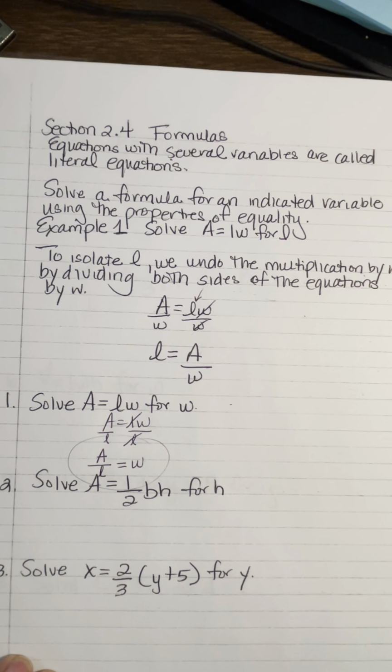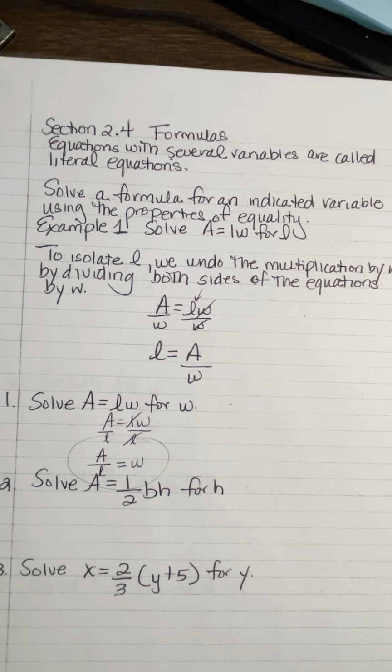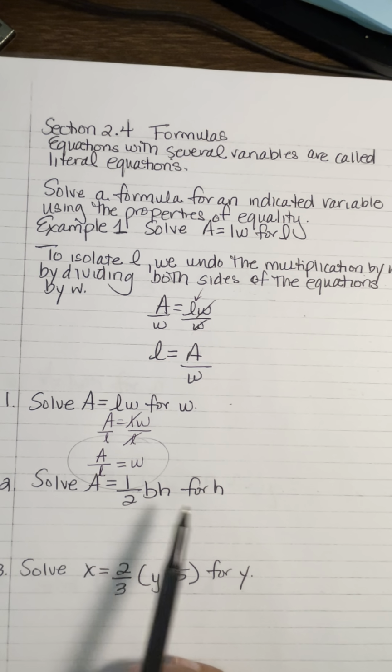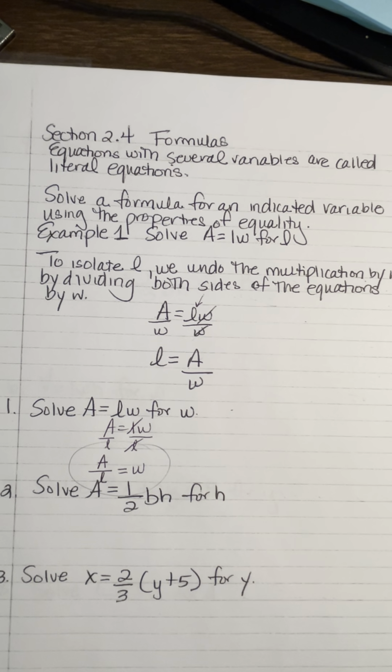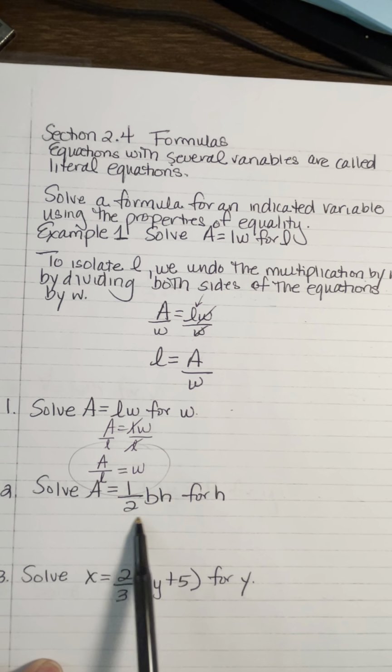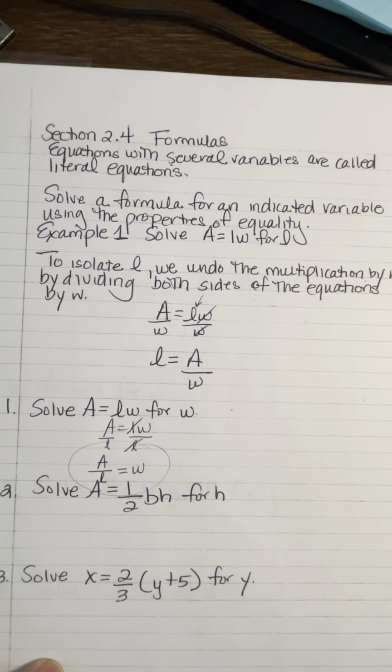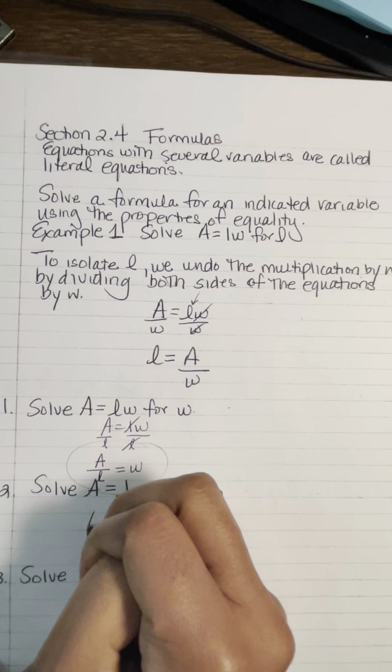Okay, that's it. Number 2, solve A equals half base times height. So we all know that formula for a triangle. So if you're solving for H, that means you are trying to get rid of 1/2 and B. Well, the first step, anytime you want to get rid of a fraction, we talked about flipping it over, doing the reciprocal. So first, let me rewrite the problem.